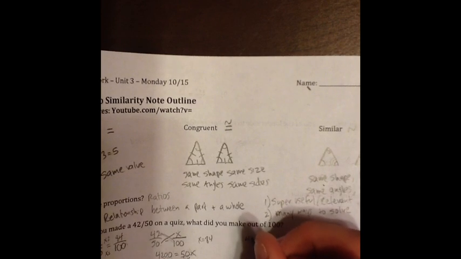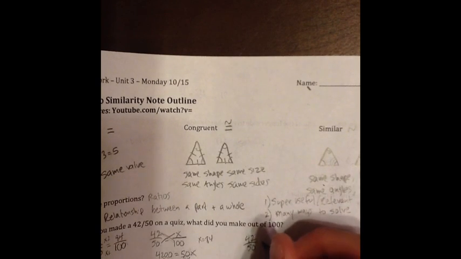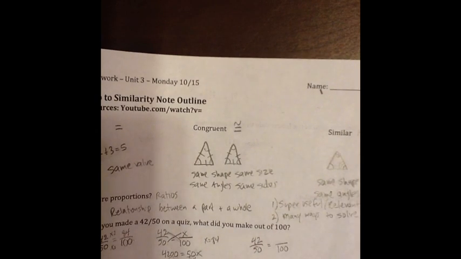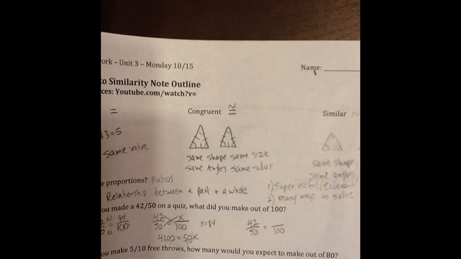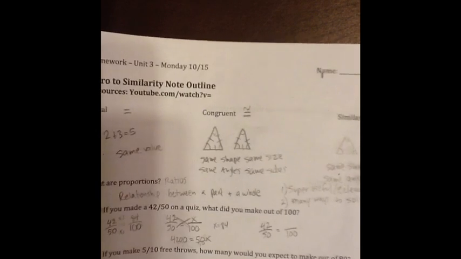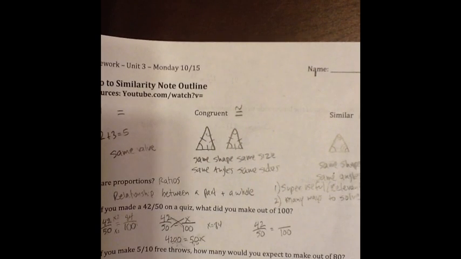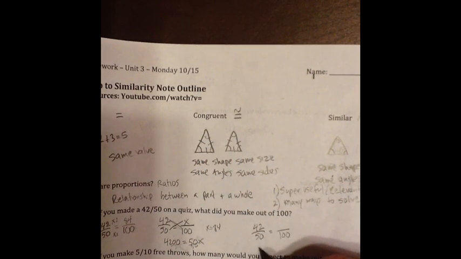Okay, another way, I'm just going to show you a third way, is 42 out of 50. If you have a calculator, you can divide 42 by 50. And if you put that in a calculator, you would get 0.84.